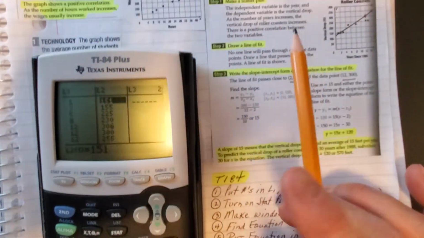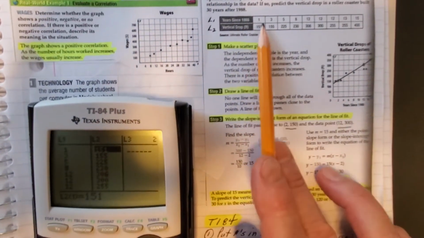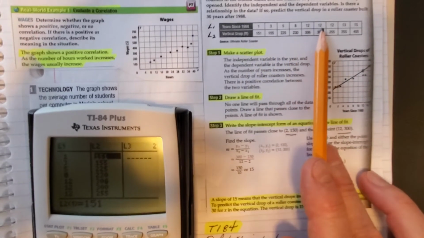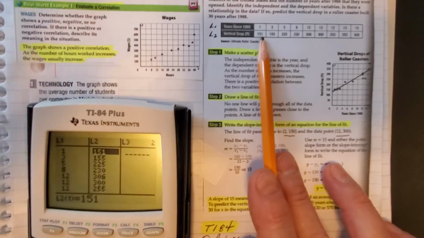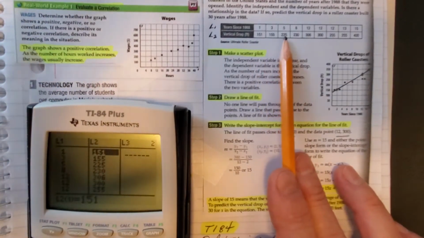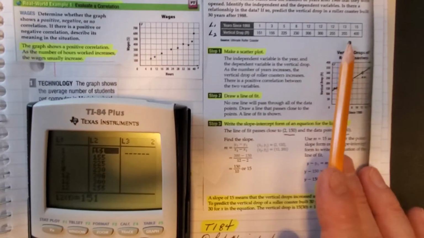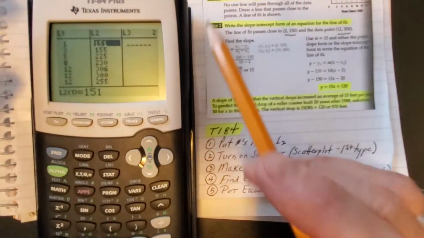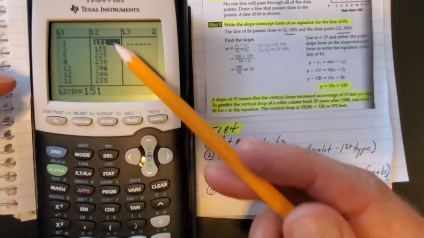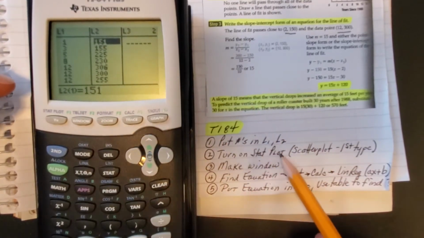I'm going to slide up so you can see what I'm talking about. So 1, 3, 5, 8, 12, 12, 12, 13, 15 in L1, and then 190, 151, 155, 225, etc. in L2. So I put all these in as you can see down here. Okay? So once you put them in L1 and L2, now you need to turn on your stat plot.